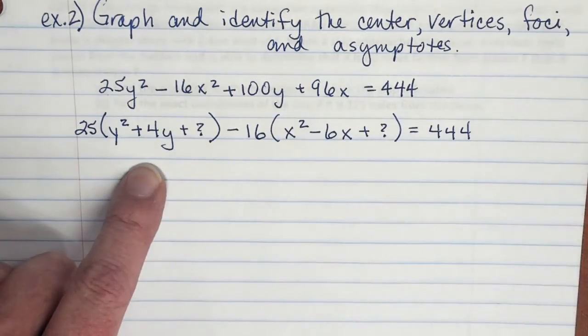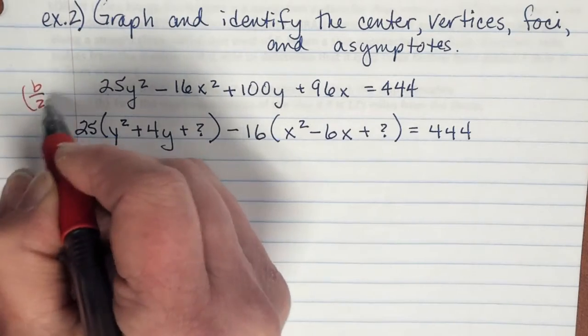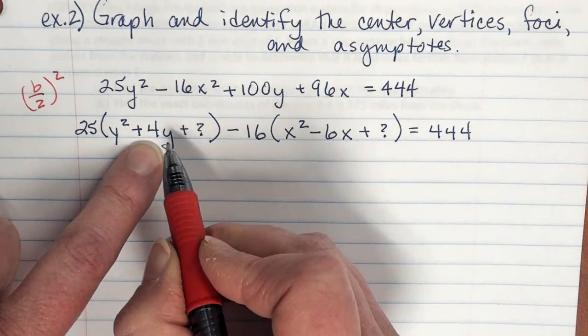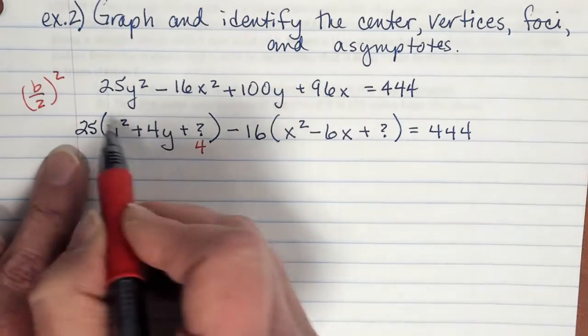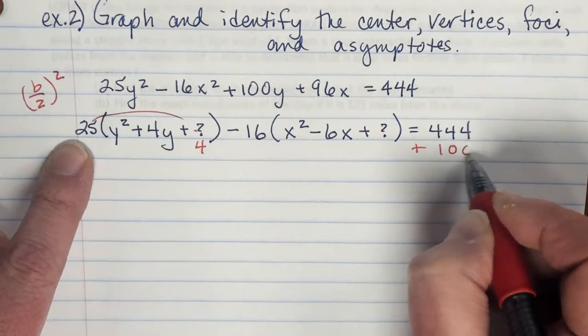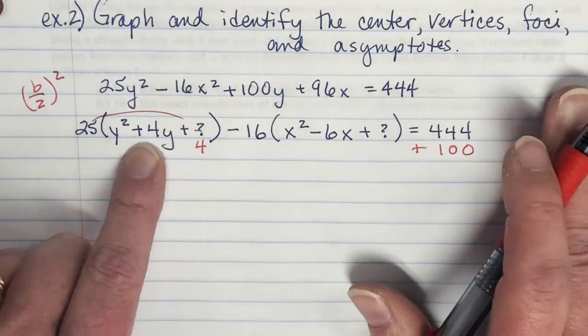Let's try to figure out what this magic number is. Remember, it is b divided by 2, squared. So half of 4 is 2, squared is 4. But I'm not really adding 4. I'm really adding 4 times 25, which is 100. So if I add 100 here on this side, I have to add 100 on this side.